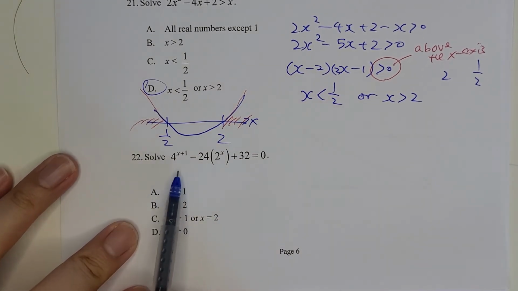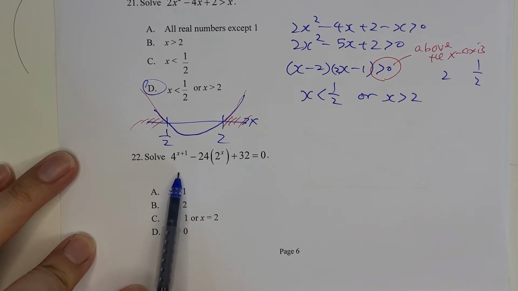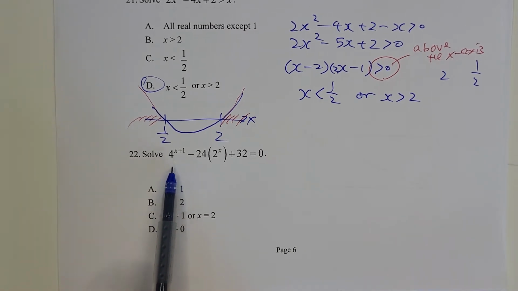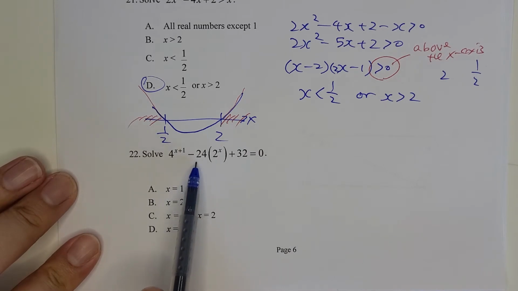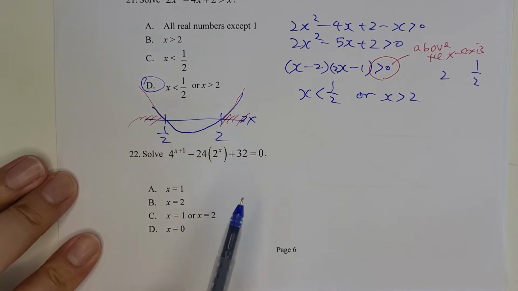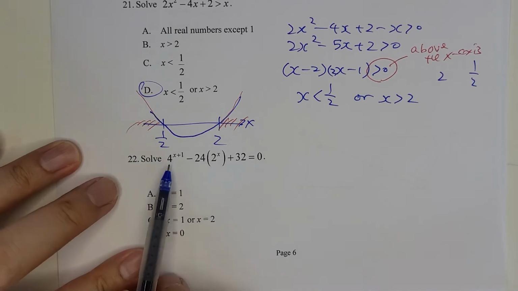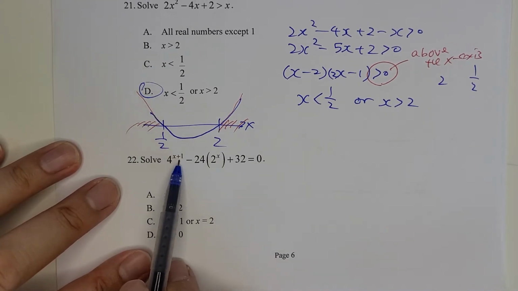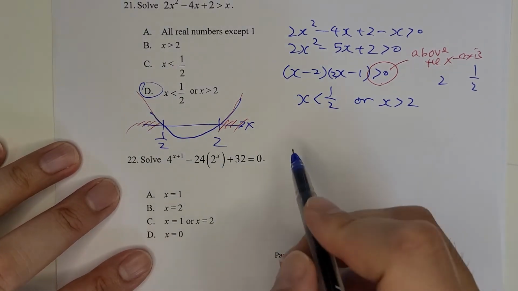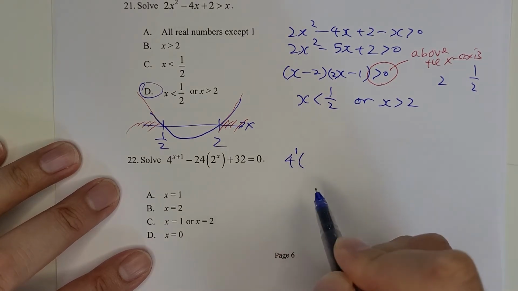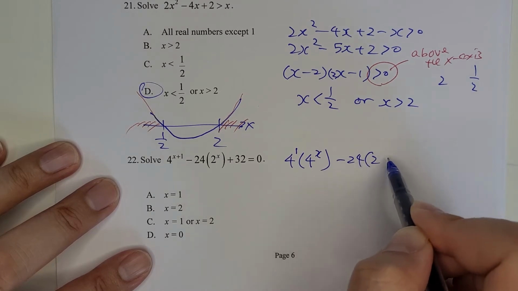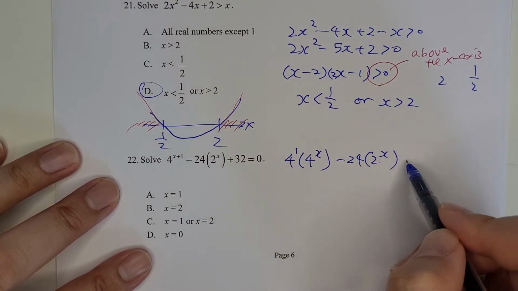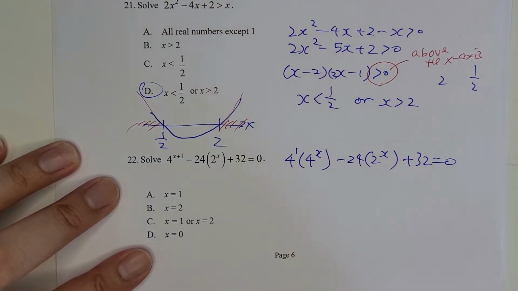Solve this special equation, okay, with the exponential as a variable. 4 to the power x plus 1 minus 24 times 2 to the power x plus 32 equals 0. First thing you need to do is simplify this one. 4 to the power x plus 1 can be written as 4 to the power 1 times 4 to the power x, minus 24 times 2 to the power x, plus 32 equals 0.